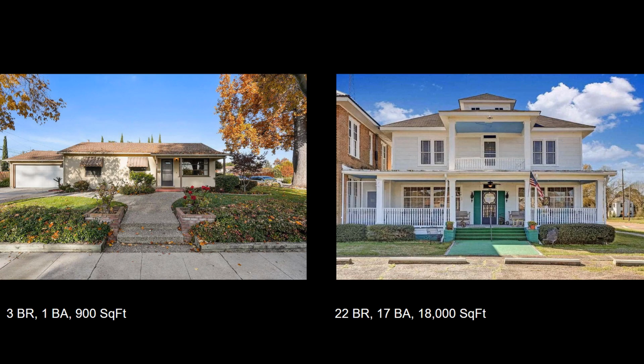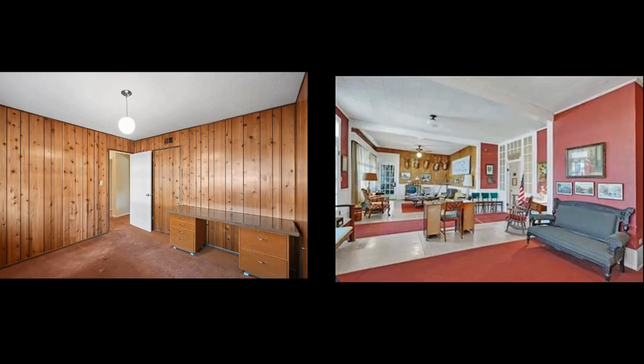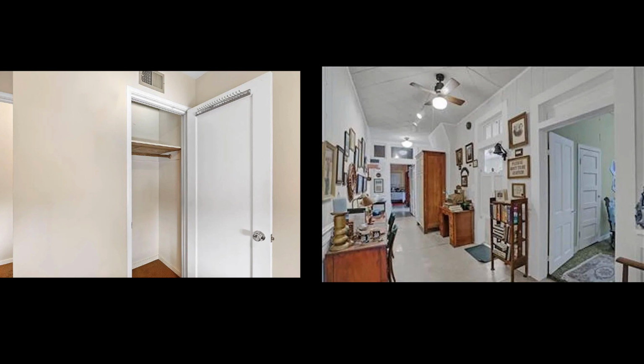Step away from trading for a second and think about someone looking to buy a house. Instinctively, you know the exact same property in a better city, in a more desirable school district, is going to be worth more. Sometimes the difference can be extreme. On the left, we have a 3-bedroom, 1-bathroom, 900 square foot house. And on the right is 22 bedrooms, 17 bathrooms, 18,000 square feet. Flipping through the images, guess how much each is selling for?